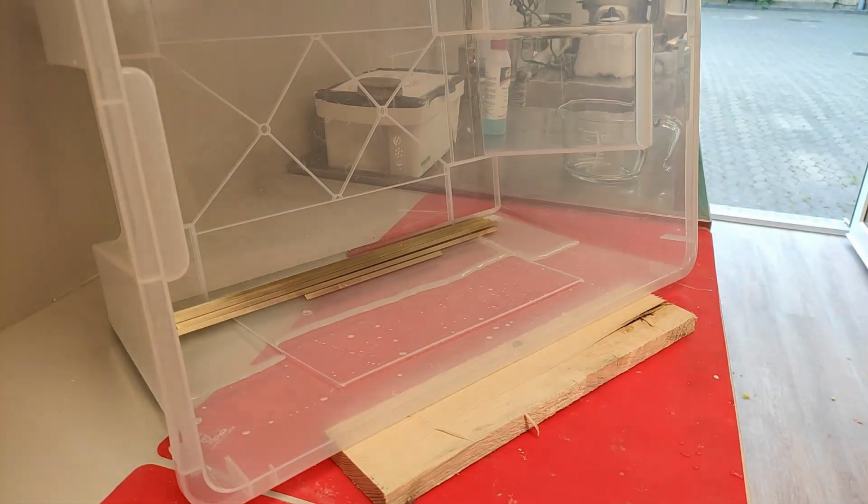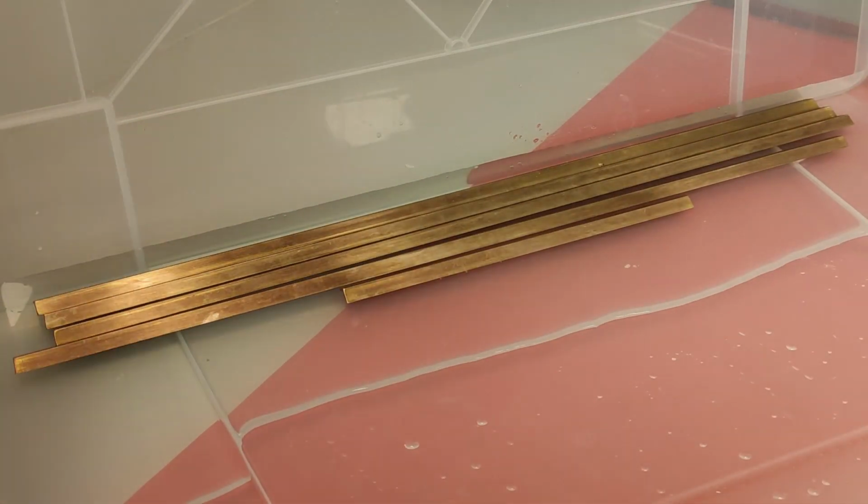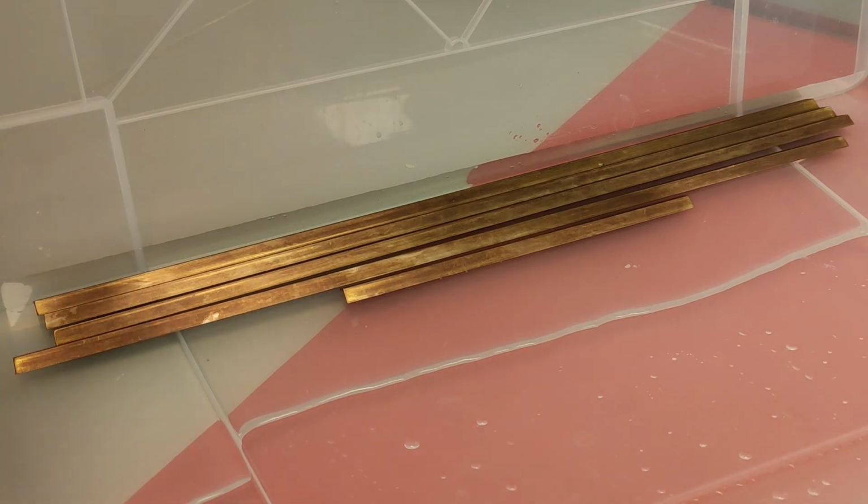Using the patina is very straightforward. You just dilute it with some water depending on how strong the effect should be, and then you put your brass into the solution and wait for some time, and here you can see a speed up video of the discoloring that the patina causes to the brass.